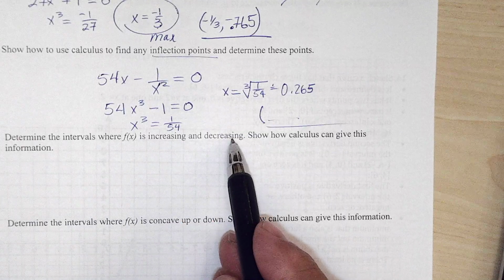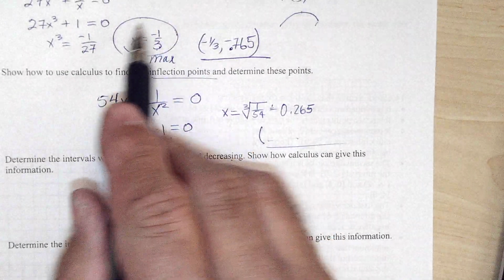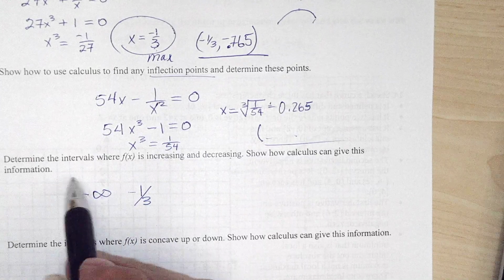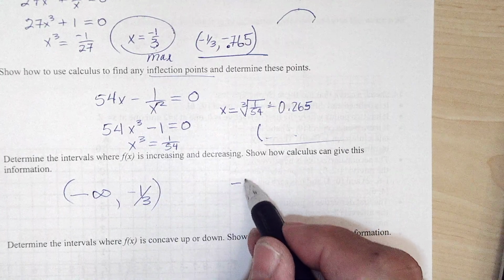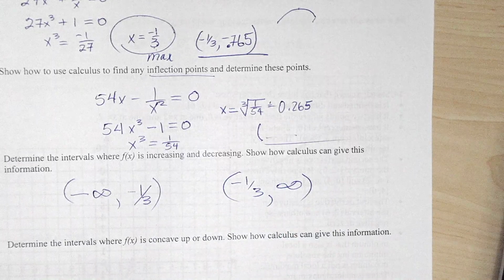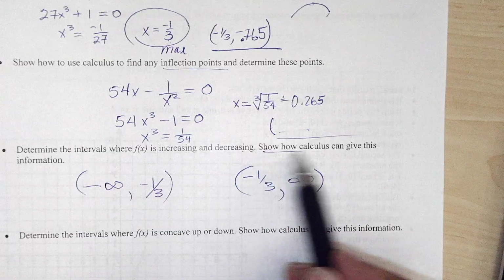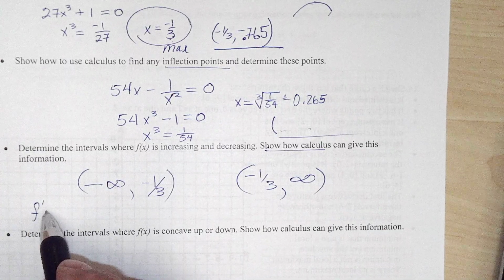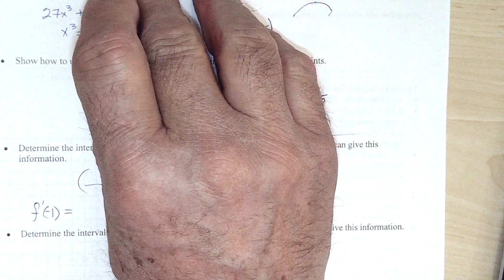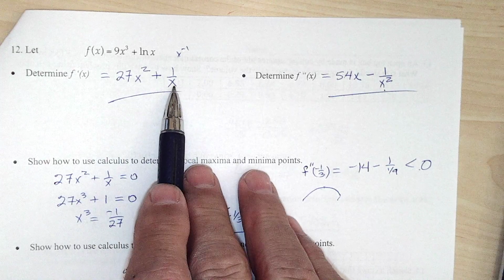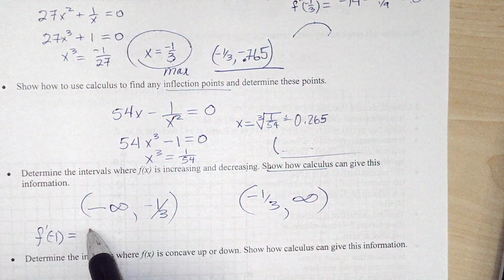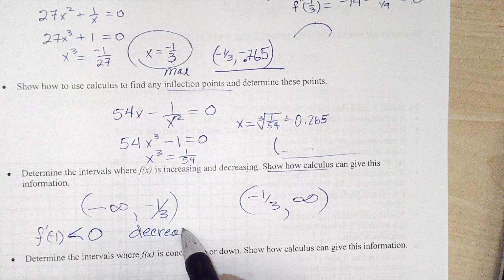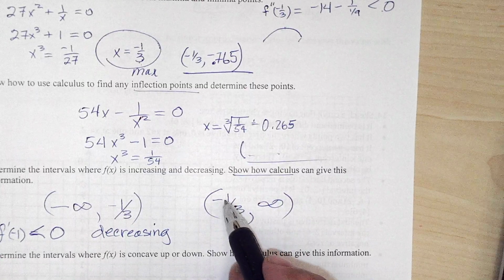Determine the intervals where f of x is increasing or decreasing. Well, if the slope is 0 at negative 1/3, then it's got to be increasing or decreasing before that, and after that. Now we could graph it, but we can also use calculus by checking to the left of negative 1/3, like at negative 1, the slope at negative 1. Negative 1 in here would be negative 27 minus 1, so that would be negative. So it's decreasing before there. The slope is negative. And probably increasing here.